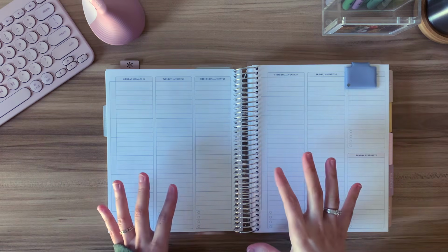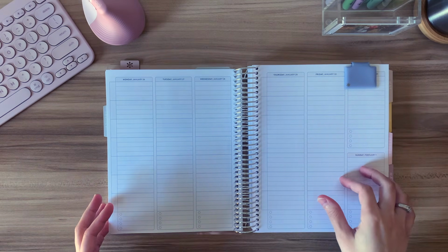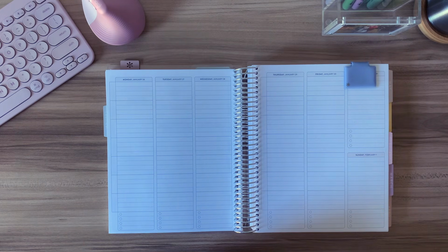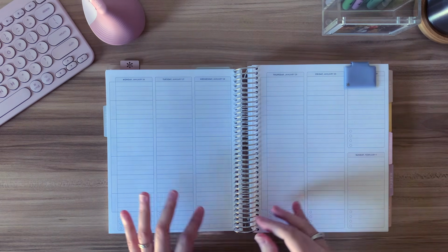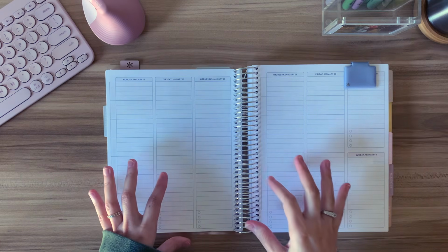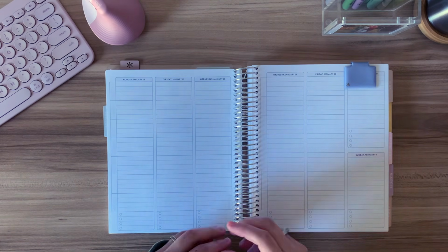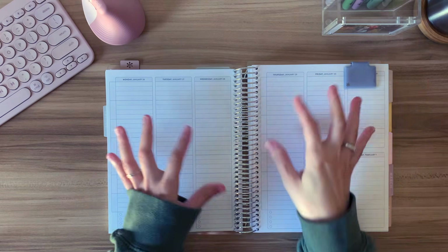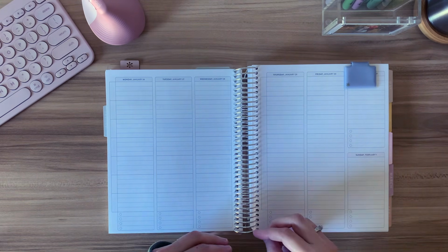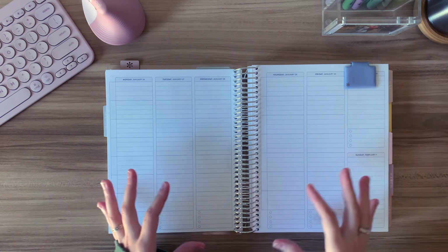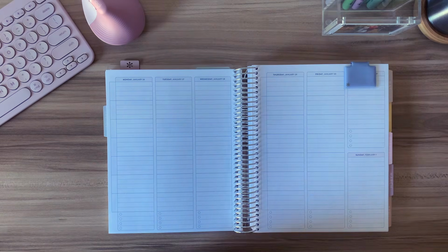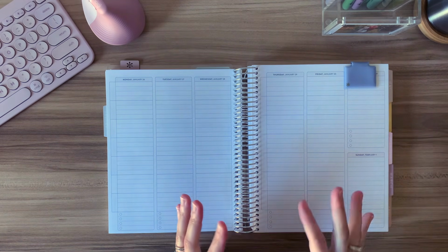For my main planning, this is an Erin Condren Academic Planner. It's designed for students, but I picked it up to use for this year because I felt like I could use it as a mom who has multiple different things, and there's a lot of space on here. But now that I've been using this for a couple weeks, I found there isn't a space for me to do a weekly list. And I just came up with the solution.